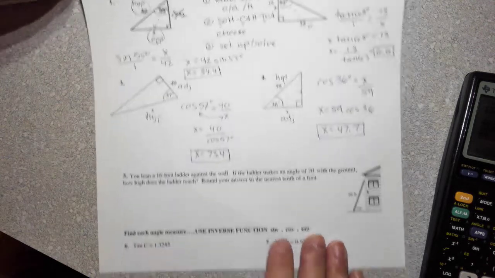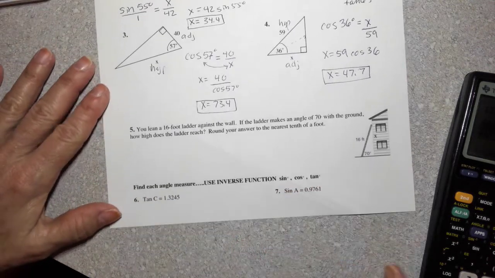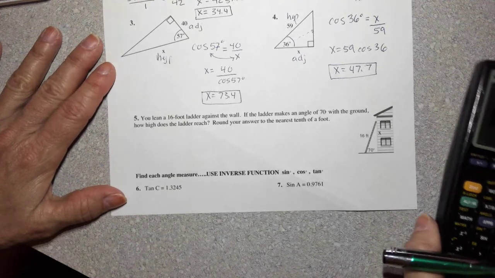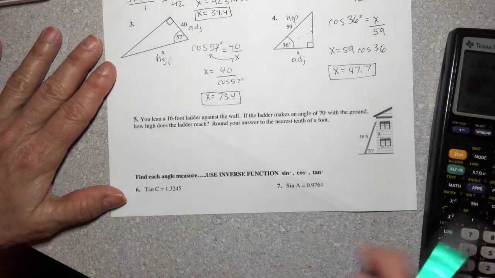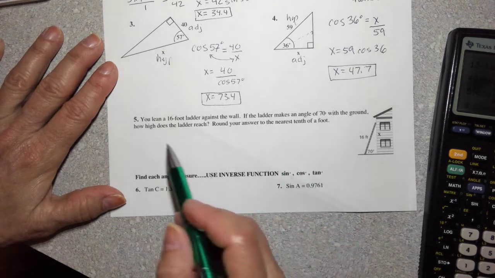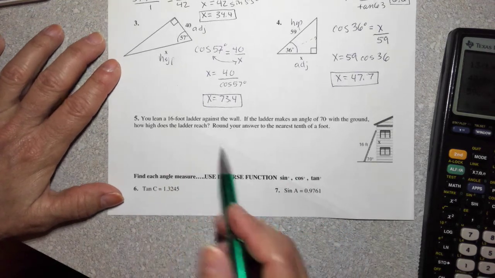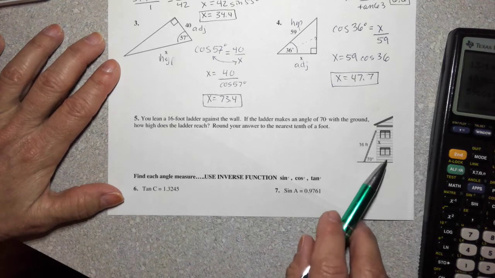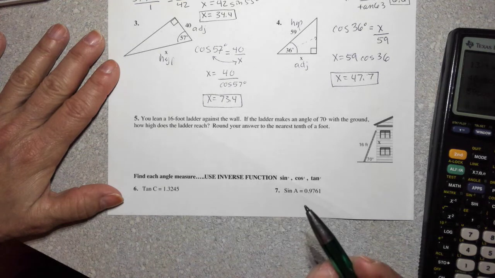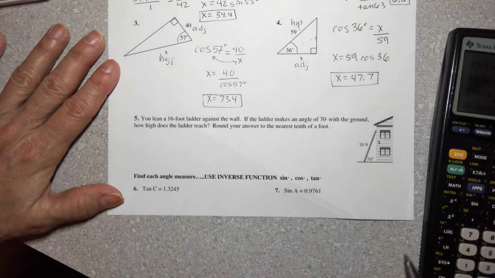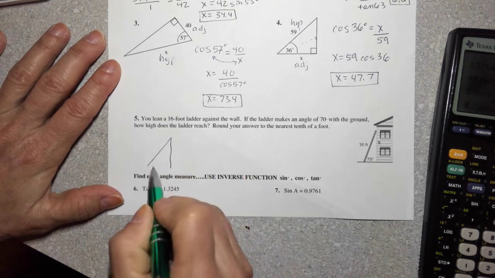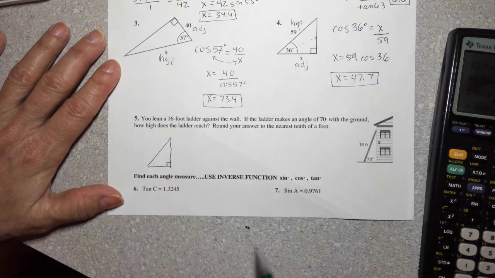And we are going to start doing what we do in math, which is a little bit of an application word problem. You lean a 16-foot ladder against the wall. If the ladder makes an angle of 70 degrees with the ground, how high does the ladder reach? Now, they were kind enough to provide us with this real-life photo over here, but when you have a word problem, keep in mind that we're doing trig, and trig only works for right triangles. So every single picture has to result in a right triangle for now.